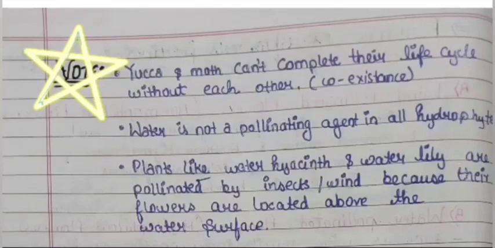An important note here: yucca and moth cannot complete their life cycle without each other. This is known as coexistence. Water is not a pollinating agent in all hydrophytes. In case of water hyacinth and water lily, we can see that they get pollinated by insects or wind because their flowers are located above the water surface.